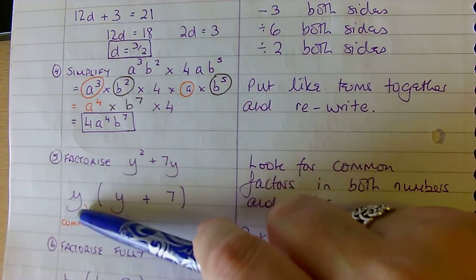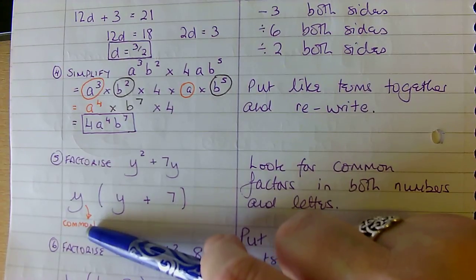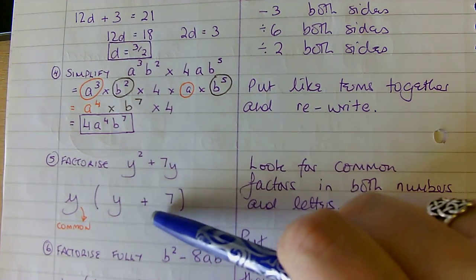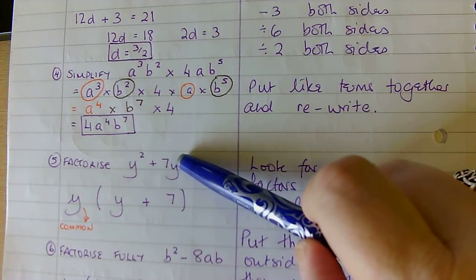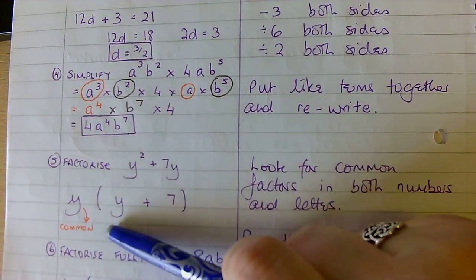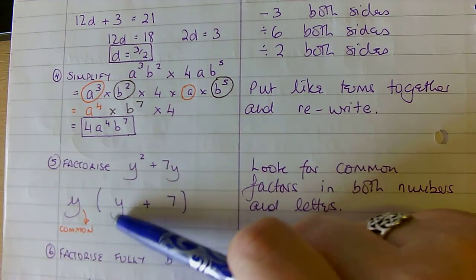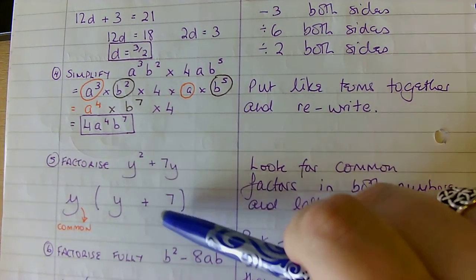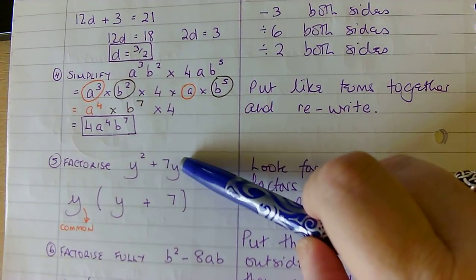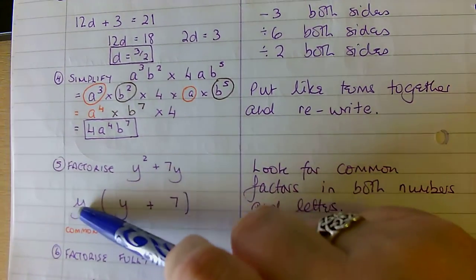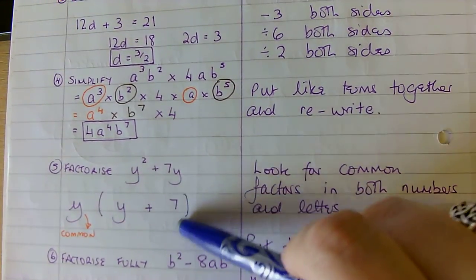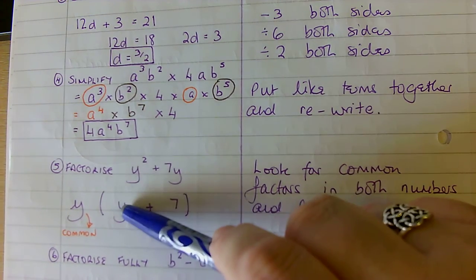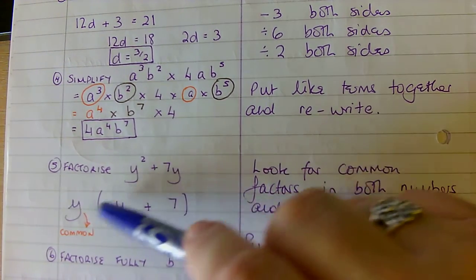So let's take the y outside a bracket, the y that we've said is common, and see what effect that has. In other words, what we've got left in the brackets here, if we were to multiply it out, it should give us what we started with. And so hopefully you can see that y times y is y squared, and y times 7 is 7y. So what we're looking for when we factorise are common factors or common elements. We take those outside a bracket, set up a set of brackets, and then decide what's left when that factor has been removed.